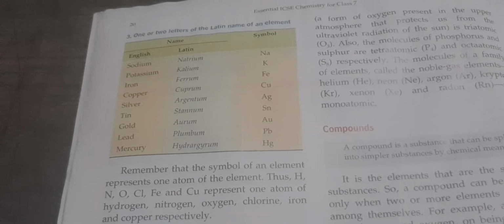Okay, now coming to the second topic, that is molecules of elements. All the elements do not exist alone. They cannot exist independently. They need to combine with one another. If the same elements combine and form, then we call it a molecule of an element. Why are two atoms combining? Because they cannot exist alone. So they combine.